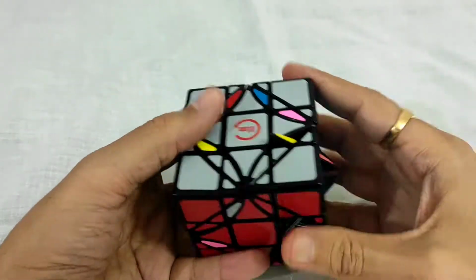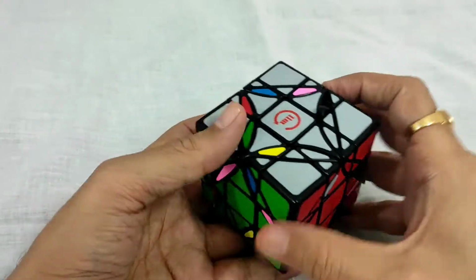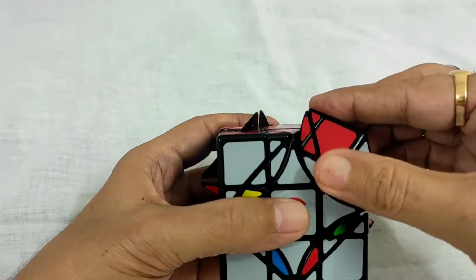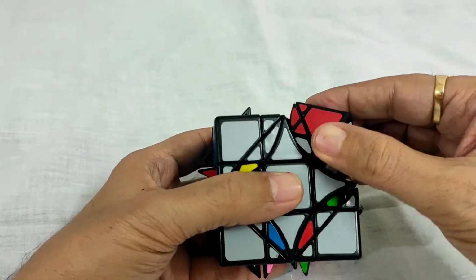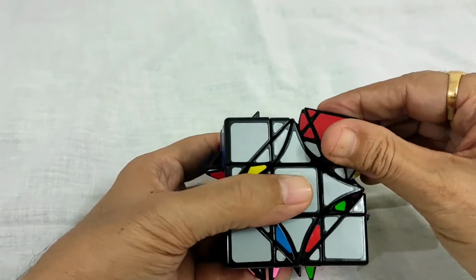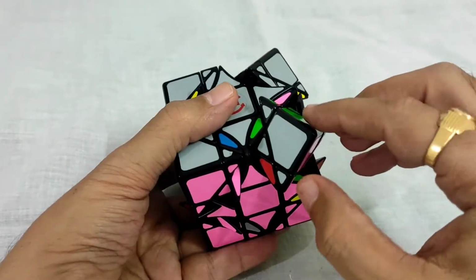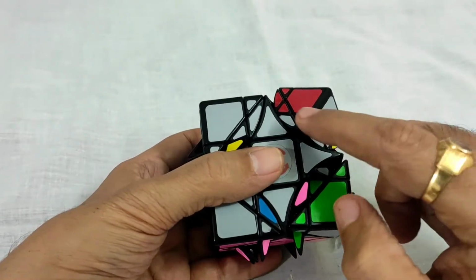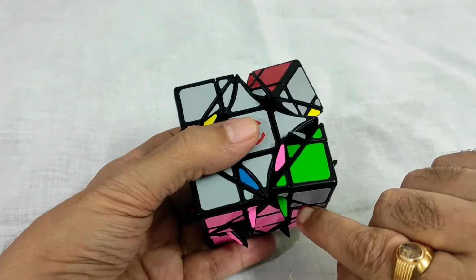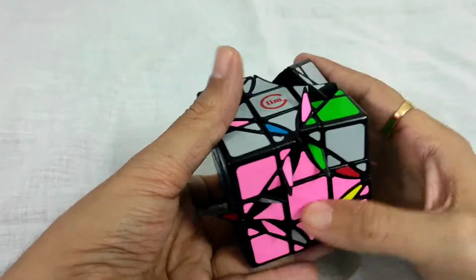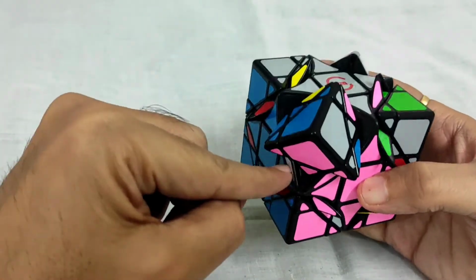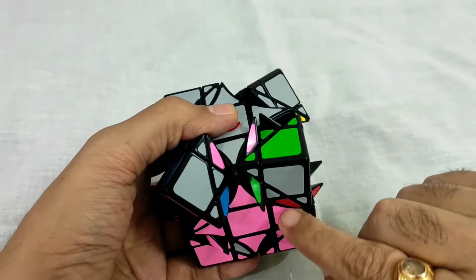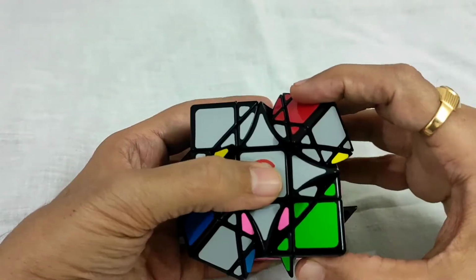Okay, now we need to find one more such option which we can easily solve. Okay, this piece belongs to this side. So this may fit here. What we can do is place this red here, and this will come into this position. So we'll be able to solve this one piece.